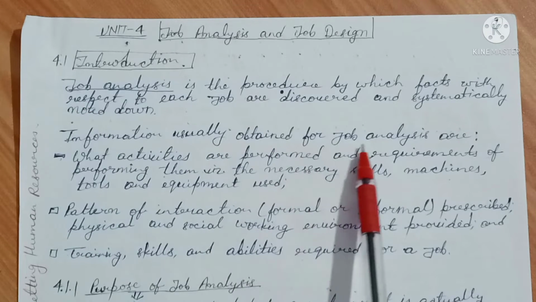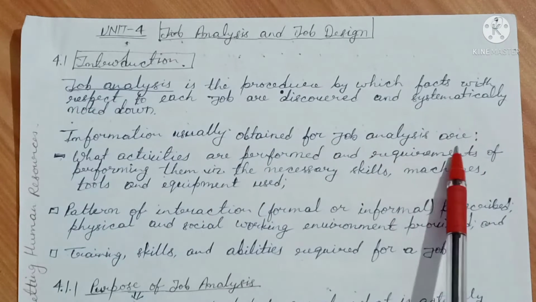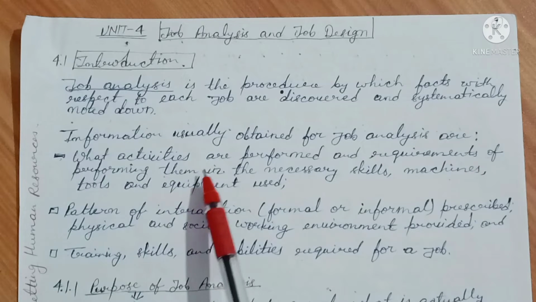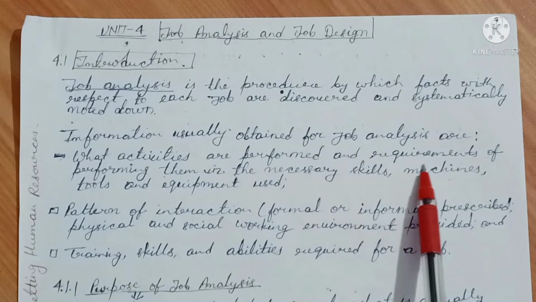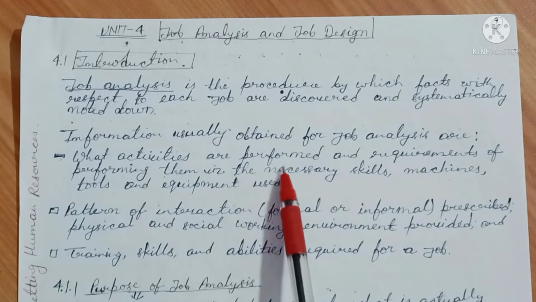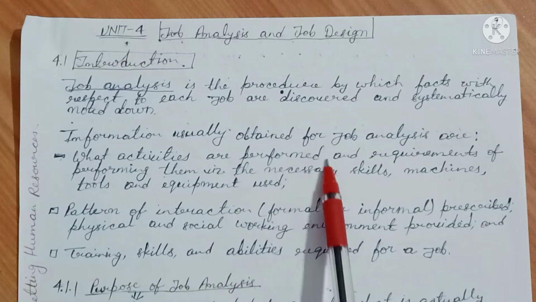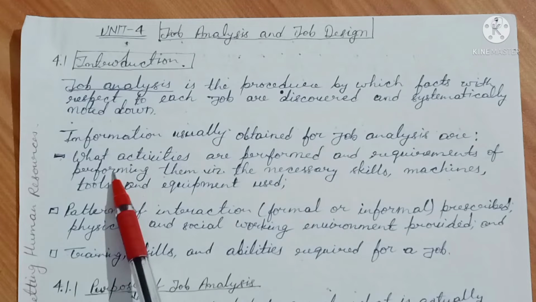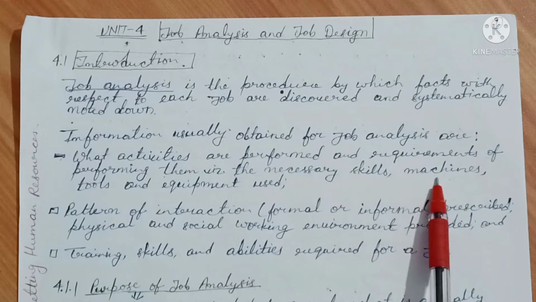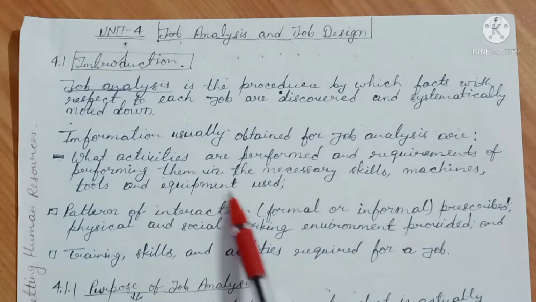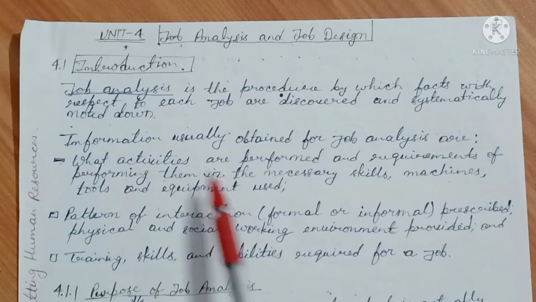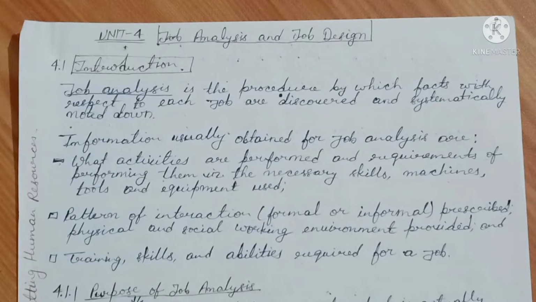What are the information usually obtained for job analysis? First, what activities are performed and the requirements of performing them. That is, what type of activities are performed and what are the requirements for performing those activities. And then the necessary skills, machines, tools and equipment used. So this is the first information obtained for job analysis.